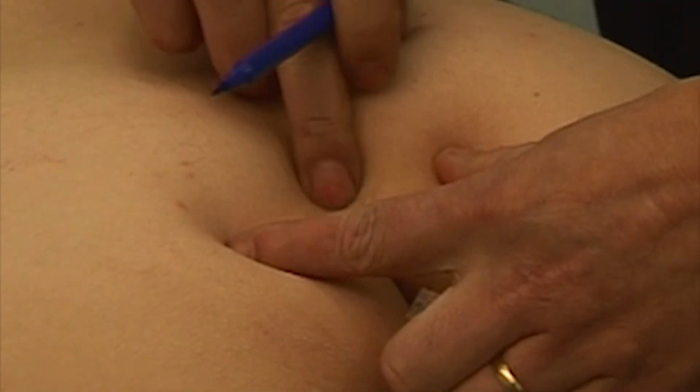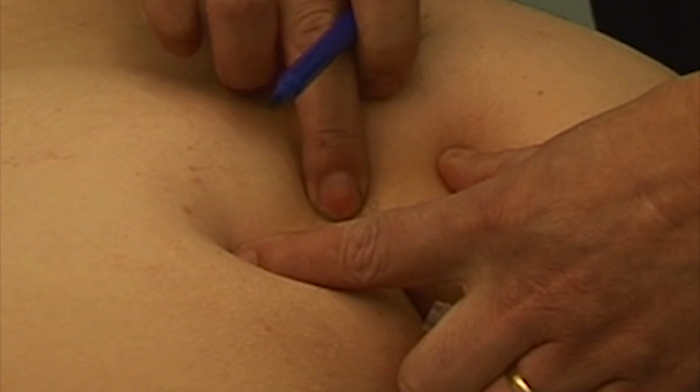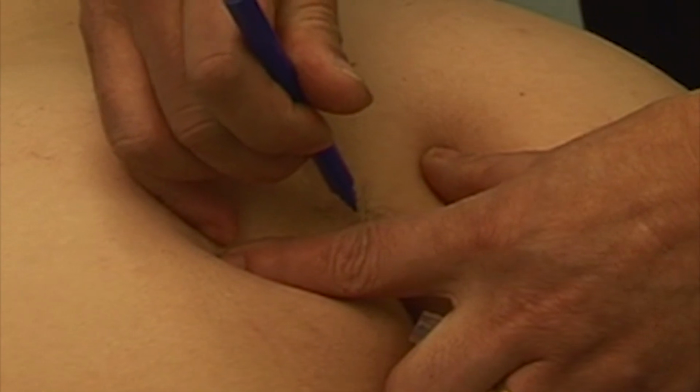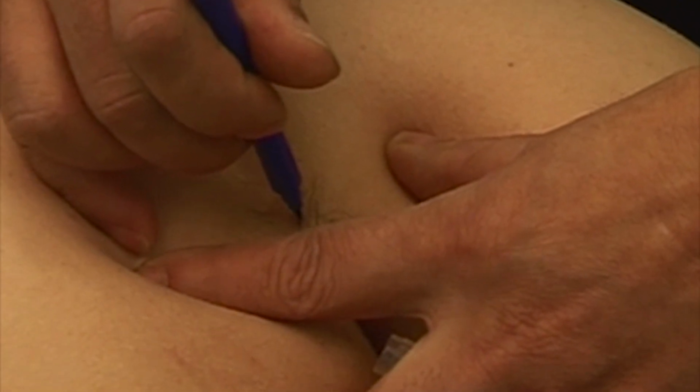The governing vessel, or Du Mai, has 28 points in total. The first point, Du1, Changqiang, is located between the anus and the hiatus of the sacrum, right here. Du2, Yaoshu, is located here above the hiatus of the sacrum.